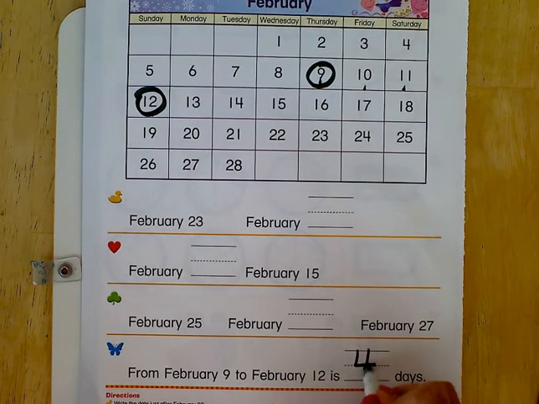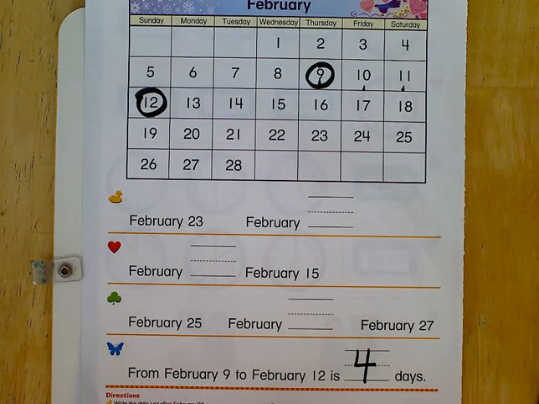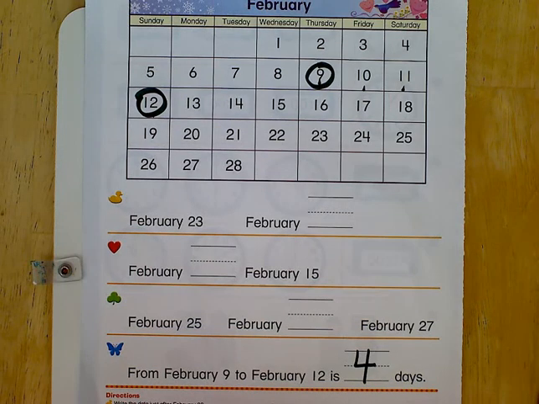It is 4 days between February 9th and February 12th. Thank you for doing this paper with me. Make sure you put it in your envelope.